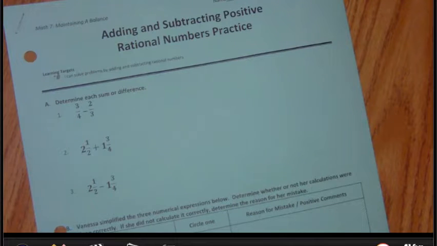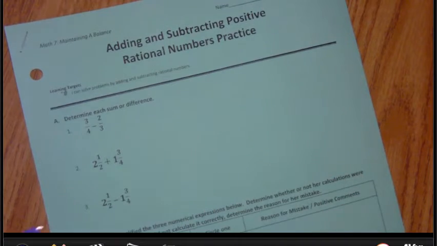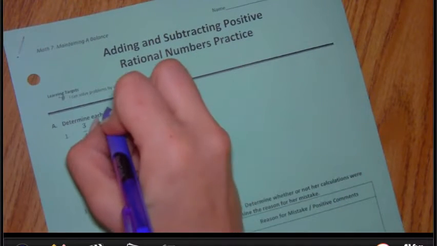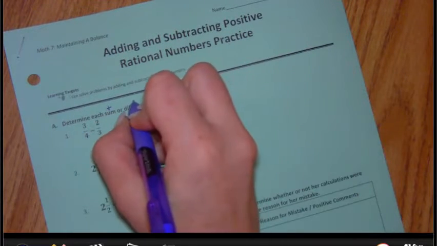All right, if you guys would, please find your worksheet called Adding and Subtracting Positive Rational Numbers Practice. We're going to take a look here at letter A, and we're going to look at number 1. So determine each sum or difference. So remember, sum is when we are adding, and difference is when we are subtracting.